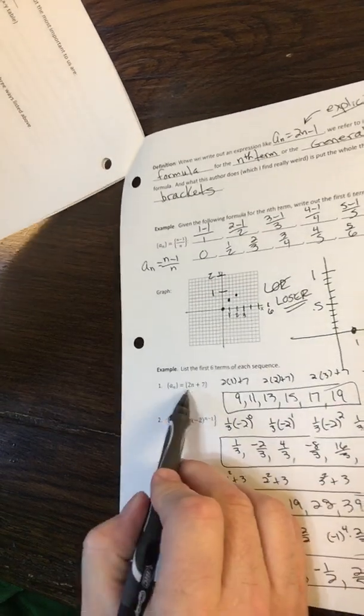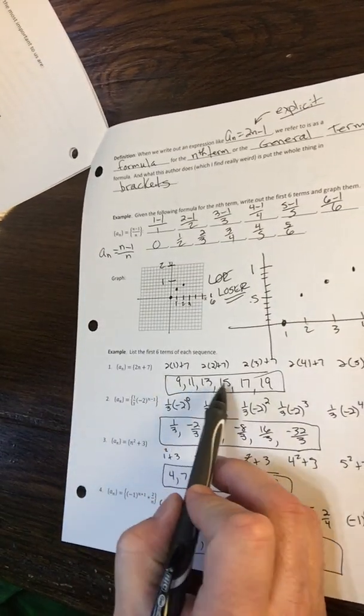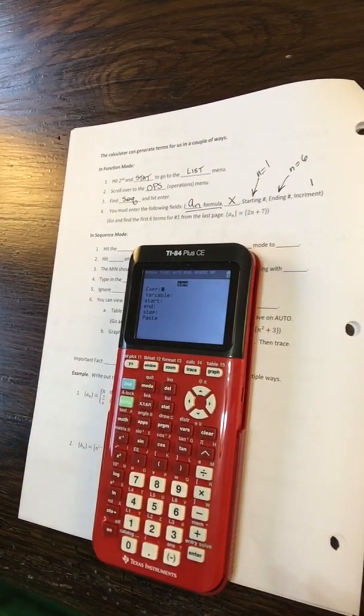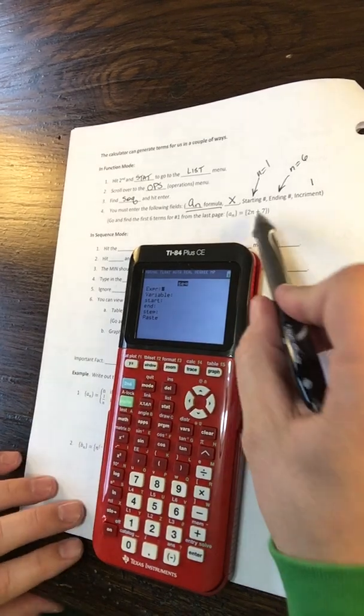All right, so let's go and find the first 6 terms from 2n plus 7. I want to go back for just a second so you see it. 2n plus 7, that's this first one. 9, 11, 13, 15, 17, and 19. Okay, I'm going to put this in the calculator, and the calculator will generate them for me. Really cool. My expression, 2n plus 7.